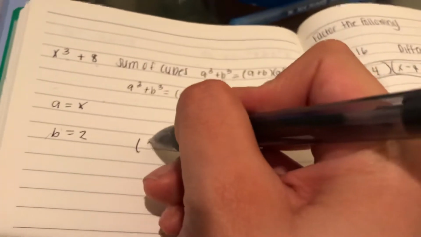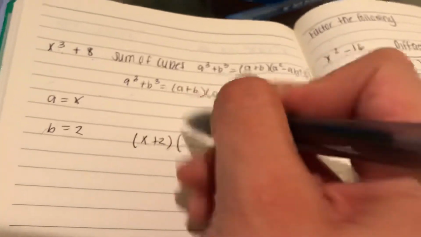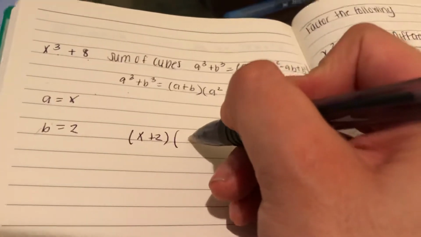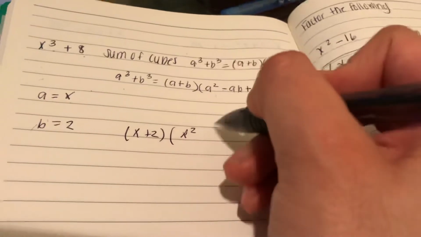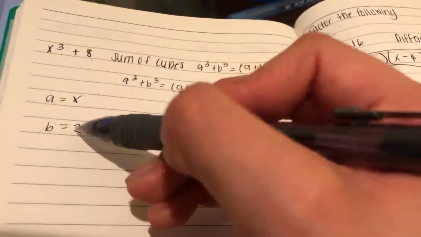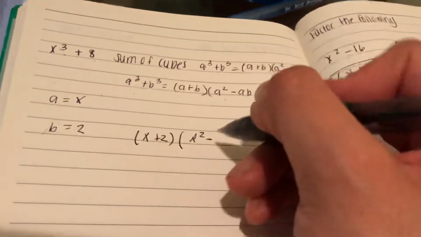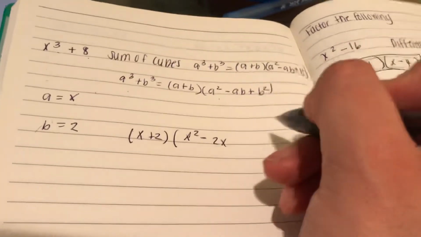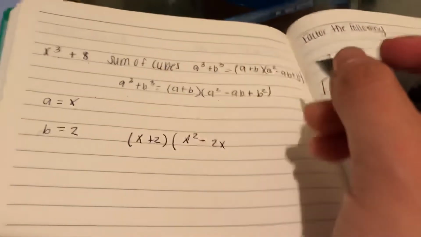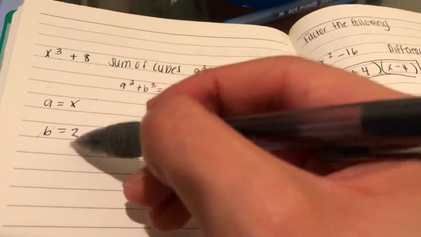And now all we have to do is plug it into the formula. So I'm going to write x plus 2. I'm going to square x, like how I square the a here. I'm going to subtract the product of x and 2, so that's just 2x. And I'm going to square the cube root of 8, which is 2.